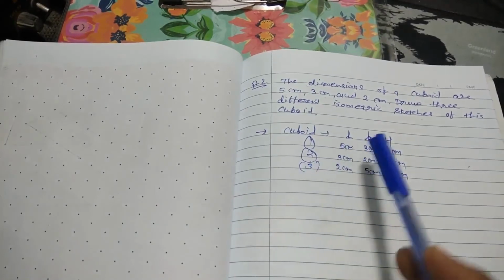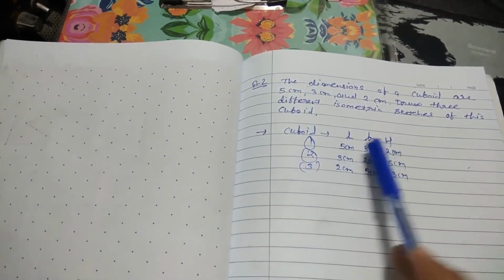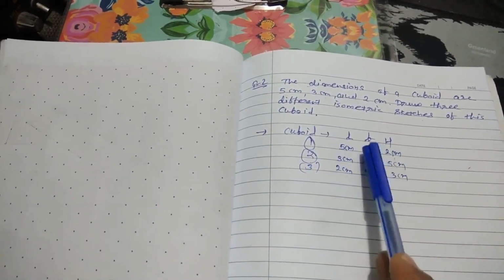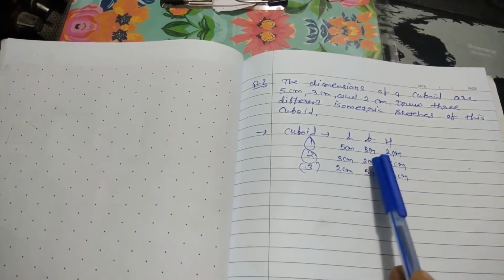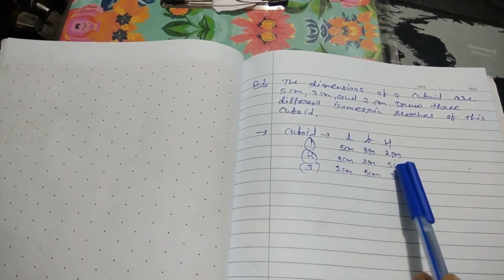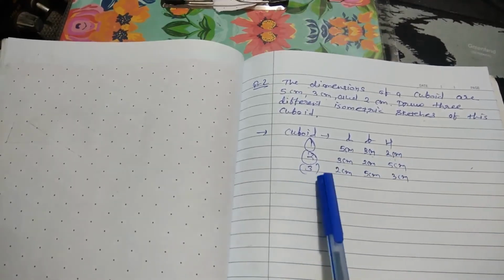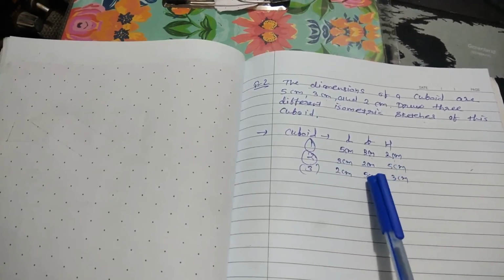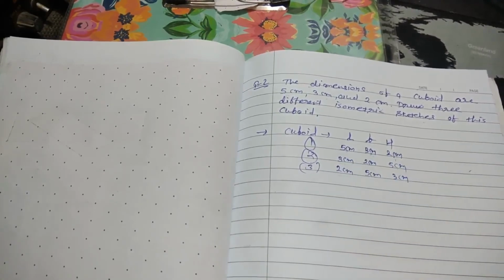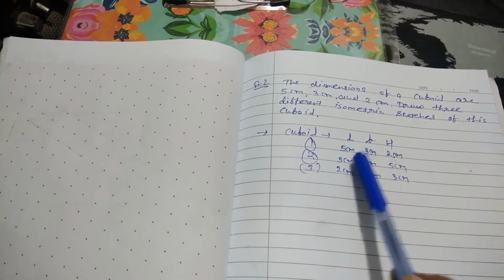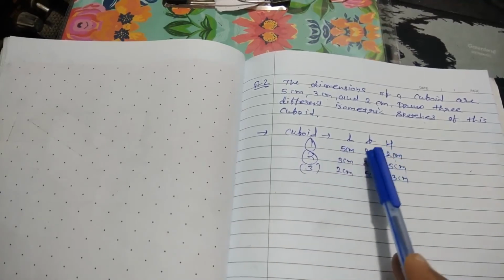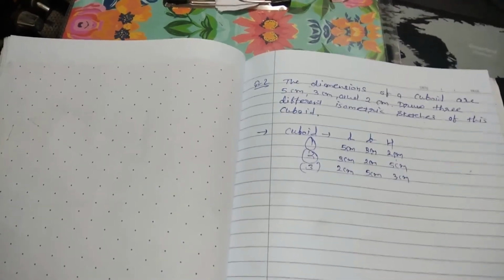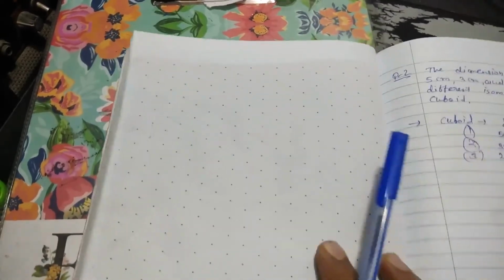Second cuboid we will draw is of, now we will interchange these dimensions. So 3 cm of length, 2 cm of breadth and 5 cm of height. And last, that means third cuboid will be of 2 cm of length, 5 cm of breadth and 3 cm of height. So first we will draw the cuboid having length 5 cm, breadth 3 cm and height 2 cm. Now here we will draw.